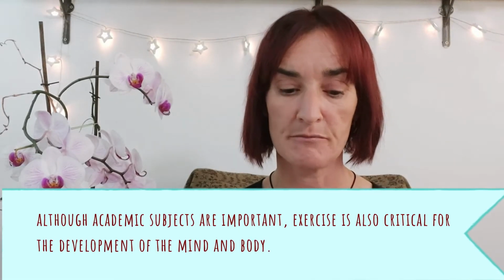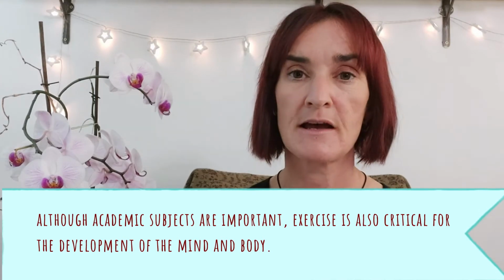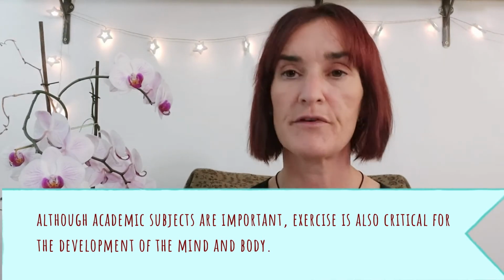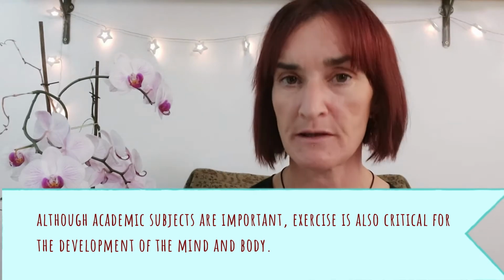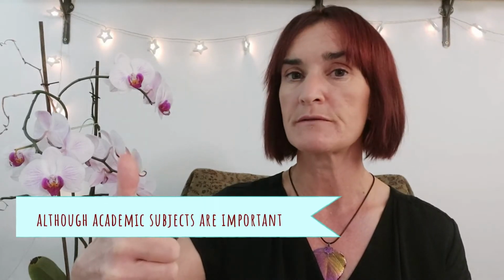So let's have a look at an example. Although academic subjects are important, exercise is also critical for the development of the body. So the first part, although academic subjects are important, that is your dependent clause, because I can't say to you, although exercise is important for the development of the body.